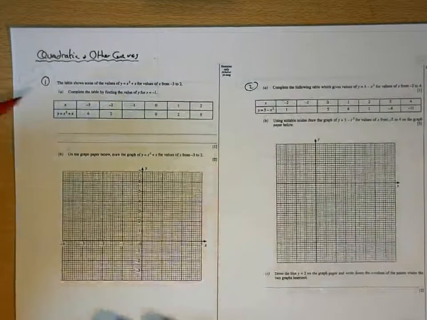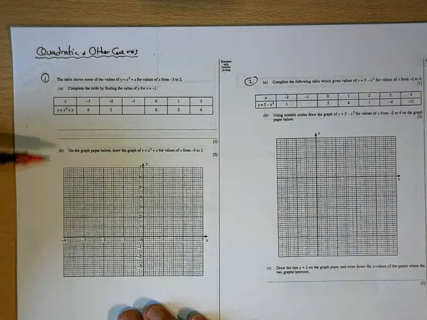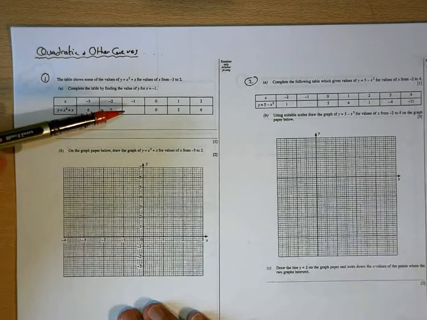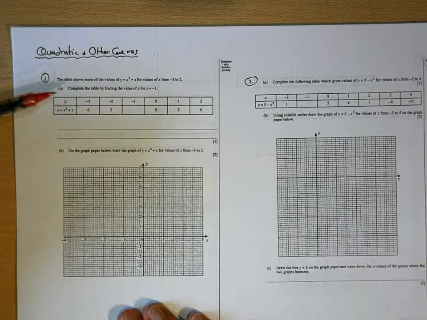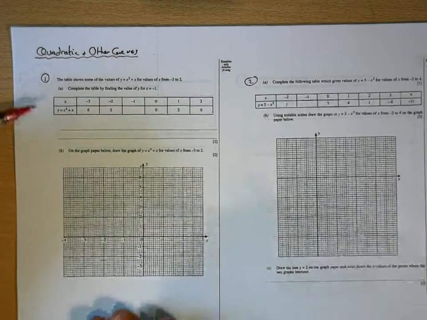Okay, these questions where you're drawing graphs tend to be on the non-calculator paper. So when you are having to work out missing values, it's always worth your while testing first of all to make sure that you are working things out correctly by taking an x value that you already know the y value for, just so that you can be confident that you're doing it correctly.